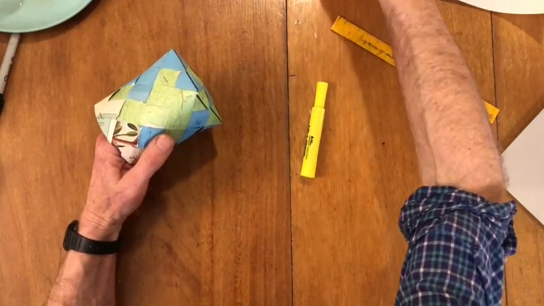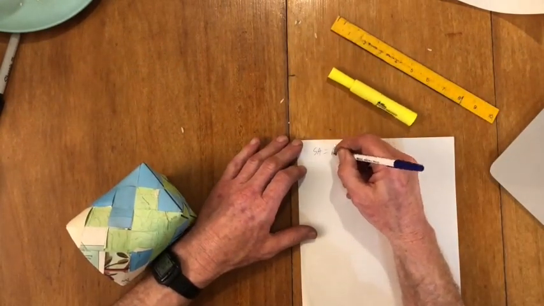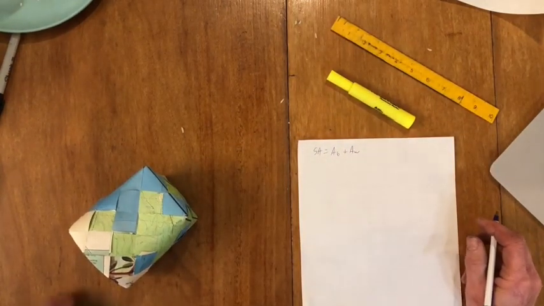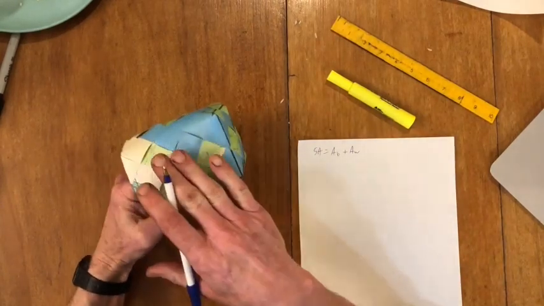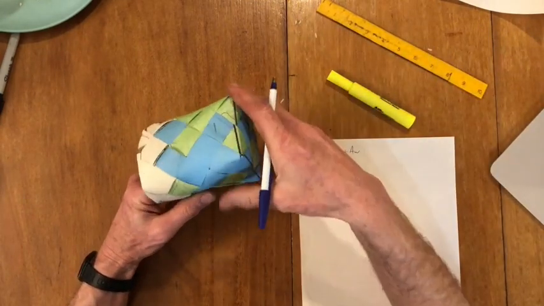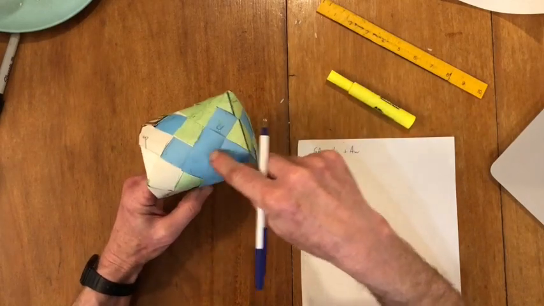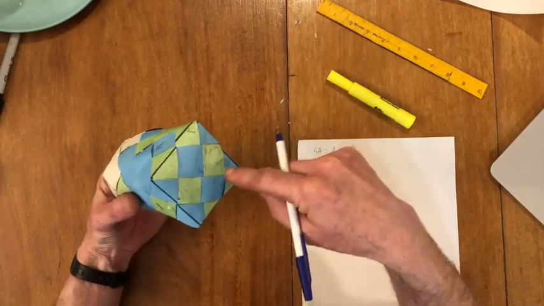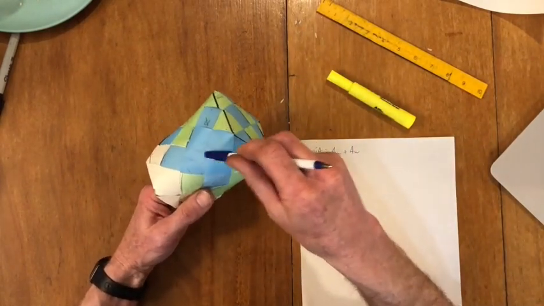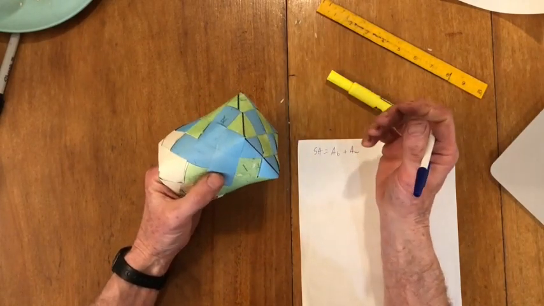Okay, so surface area equals the area of the base plus the area of the walls. So we can figure out the area of the base and the area of the walls. And we can use the ruler. But first, before we do that, we're going to use these little squares as our units, because the whole thing is covered with these squares. So we should be able to just count the squares and find out what the surface area is using this informal unit of 1 square. You call it a woven square. All right, so let's do it.